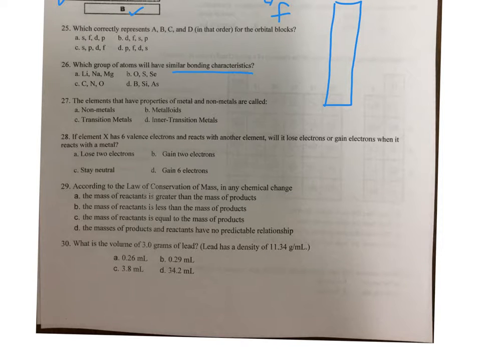Number 28. It's saying if an element has 6 valence electrons, remember we did that with the example I did with oxygen. It has 1, 2, 3, 4, 5, 6 electrons. And then we added hydrogen, which has 1 valence electron.